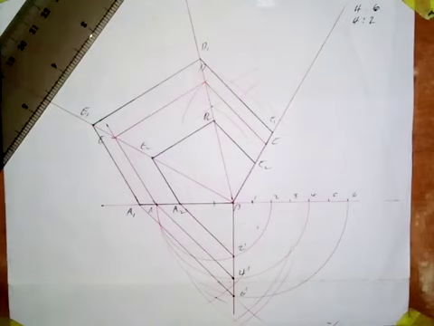So this is how you can carry out the enlargement and reduction of a polygon, whether it is regular or irregular. You can go on and use this method. All you need to do is to practice.